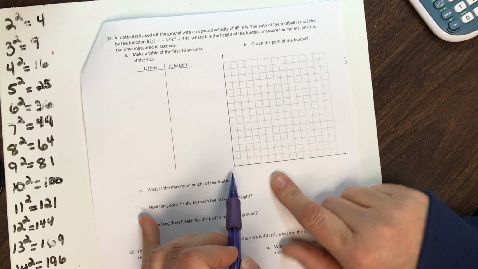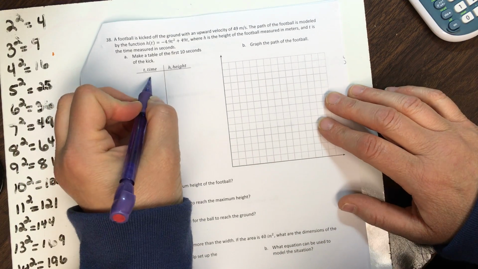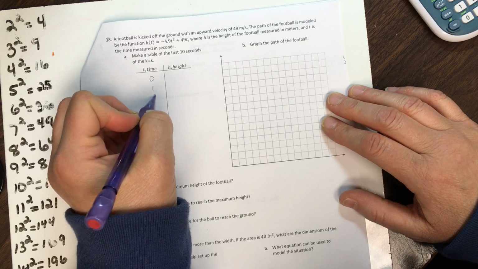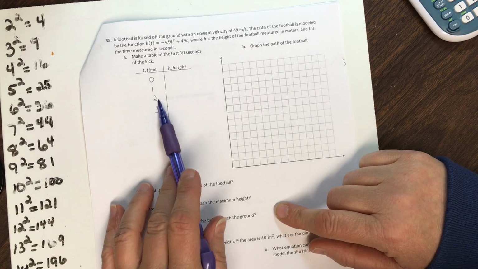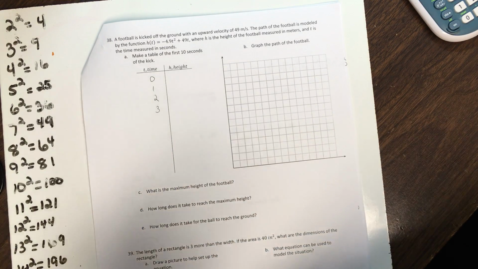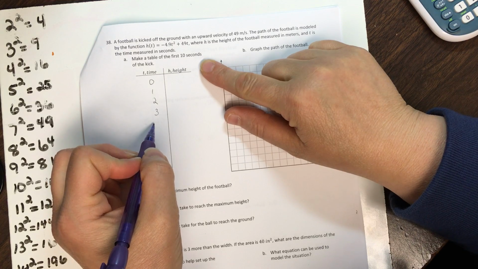All right, because we're dealing with a real life situation, you would start your t-chart with 0, and you would go up 0, 1, 2, 3, that kind of thing. Especially if it's asking you for a specific time, you definitely want to make sure that that time ends up on your t-chart. This is asking for your first 10 seconds.